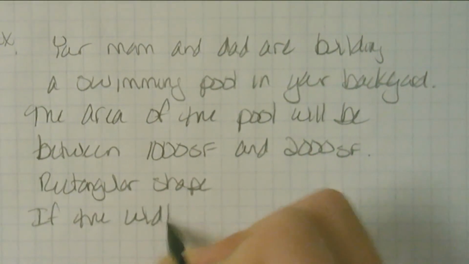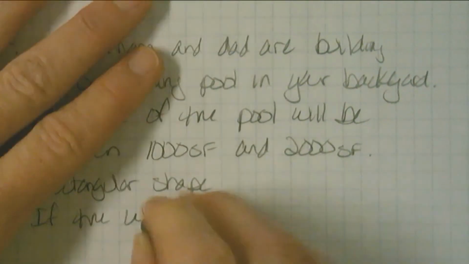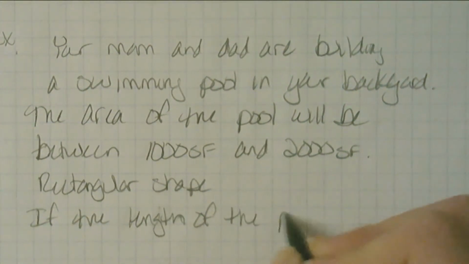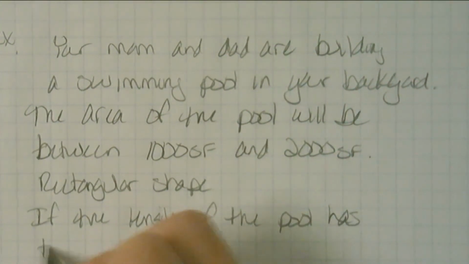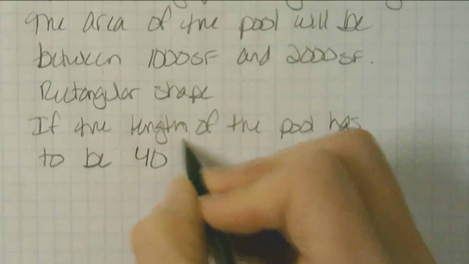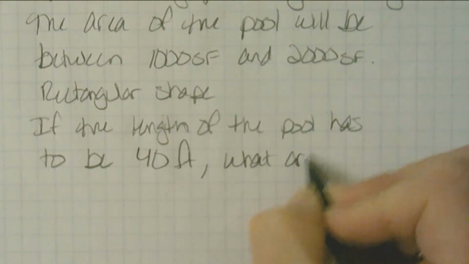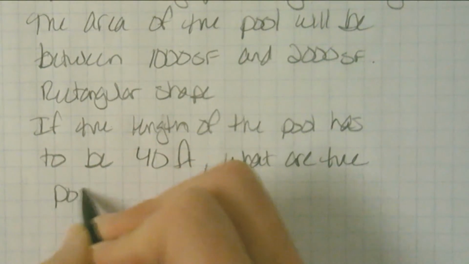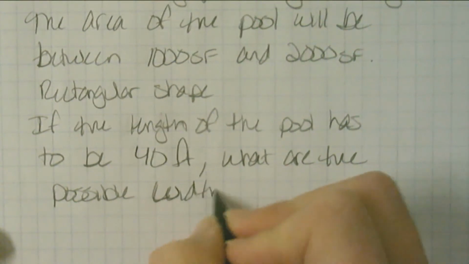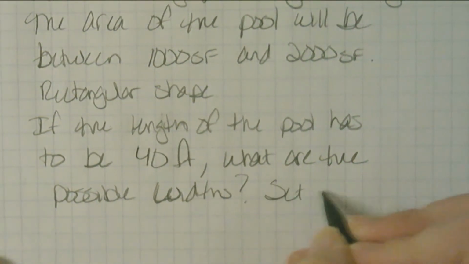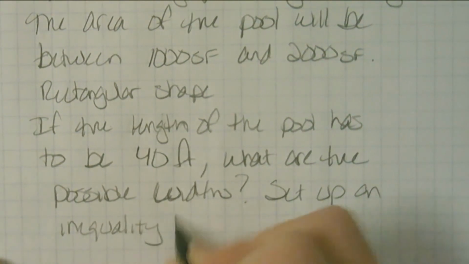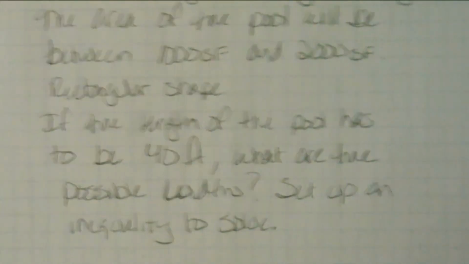If the length of the pool has to be 40 feet, what are the possible widths? I want you to set up an inequality to solve this. All right, I want you setting up an inequality to solve this.